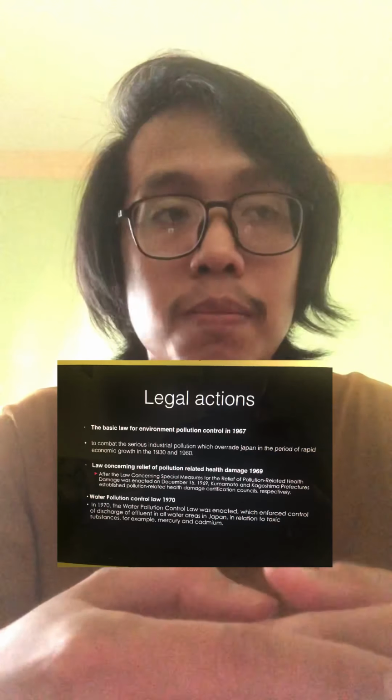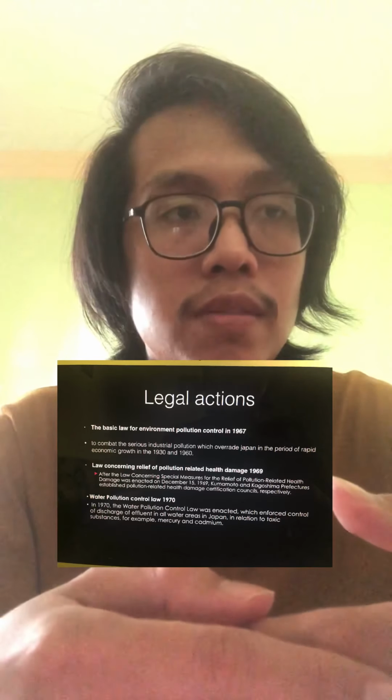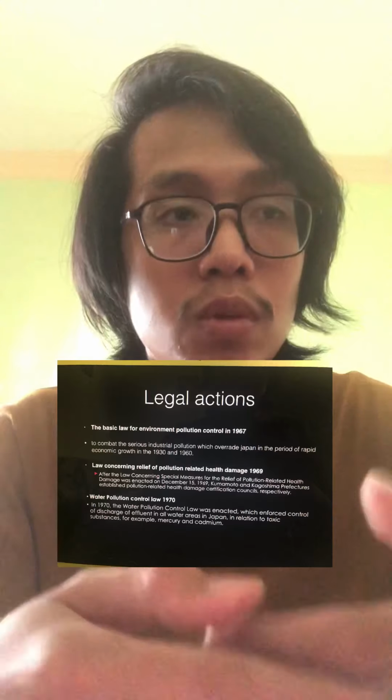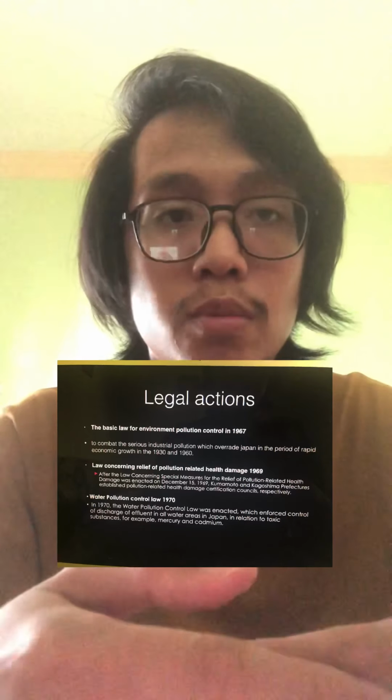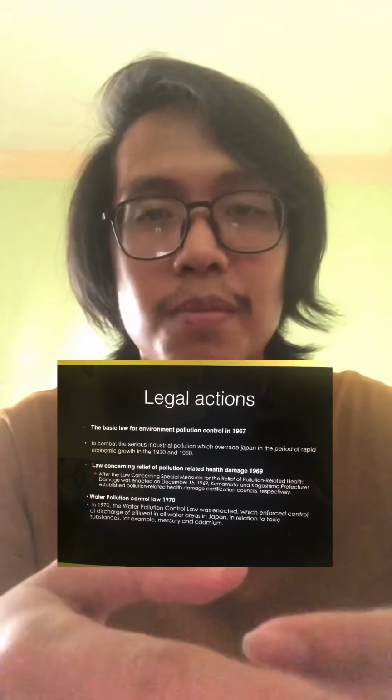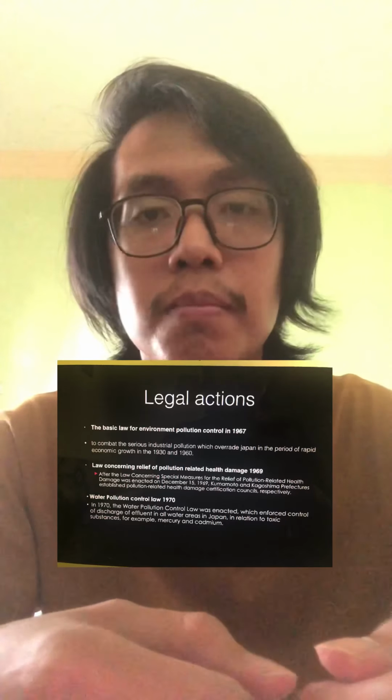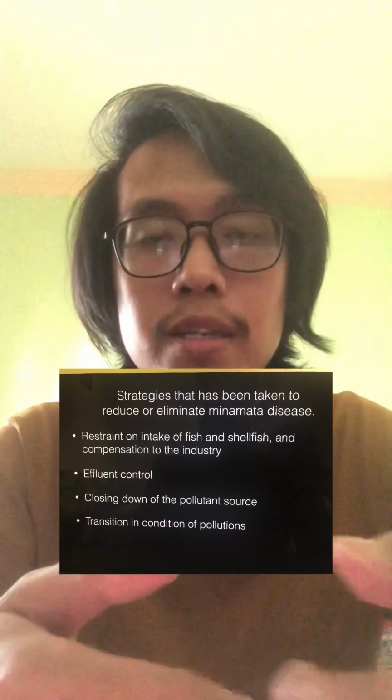Third is Water Pollution Control Law 1970. In 1970, the Water Pollution Control Law was enacted, which enforced control of discharge of effluent in all water areas in Japan in relation to toxic substances, for example, mercury and cadmium. Next slide, I will explain about the strategy that has been taken to reduce or eliminate Minamata disease.